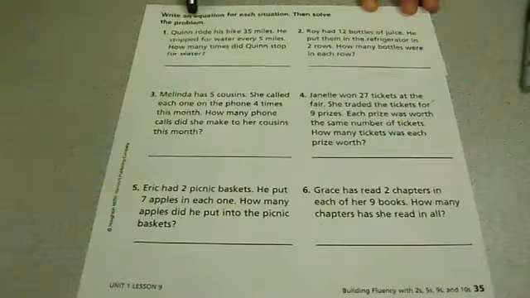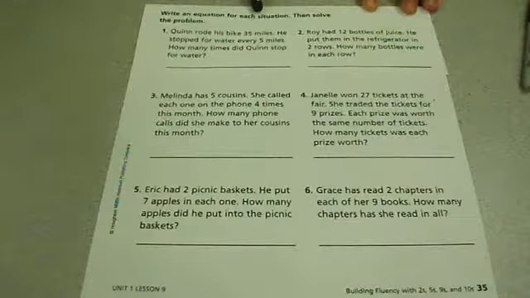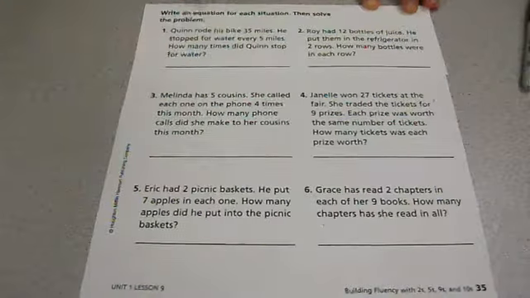Ninth homework lesson is Unit 1, Lesson 9. Let's read our instructions. Write an equation for each situation. Then solve the problem. What do we have?